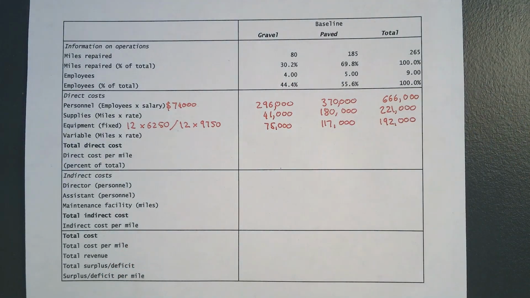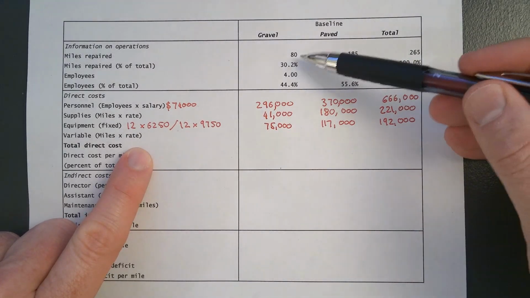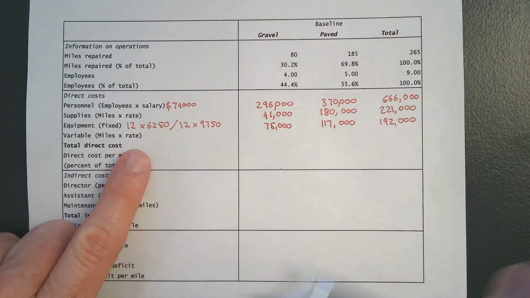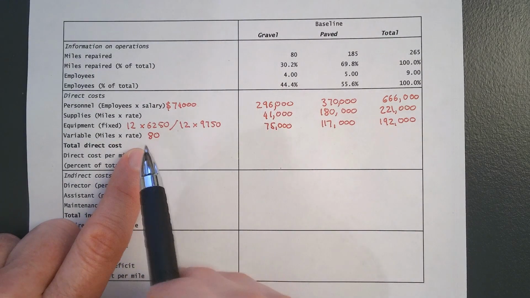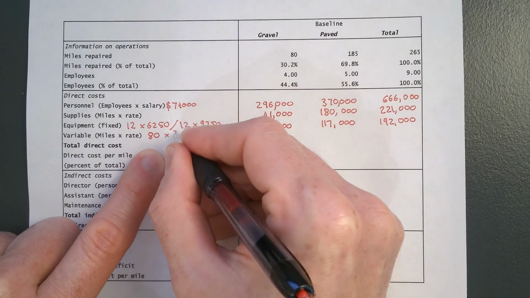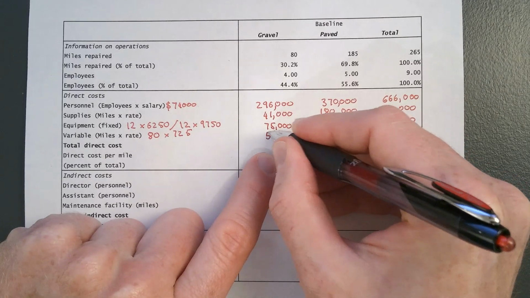Now, there are also variable costs associated with the equipment, and those variable costs are calculated on a per mile basis. So the variable cost is $725 for the gravel road and $1,100 for the paved road. And since 80 miles and 185 miles are repaired, for the gravel road we take 80 times the 725. That gives us $58,000.